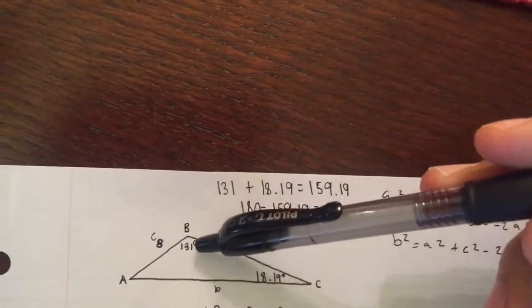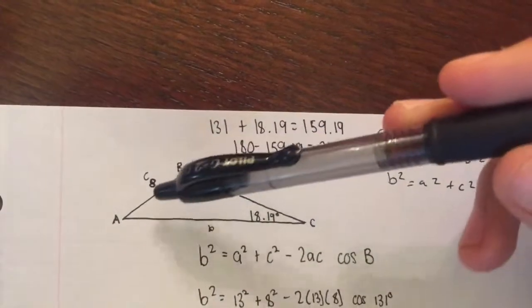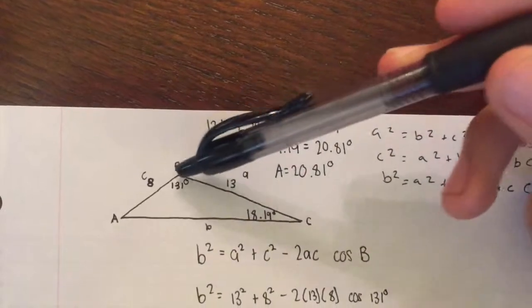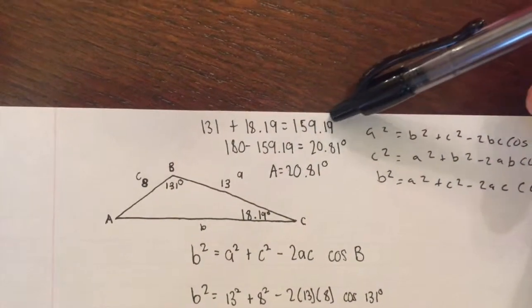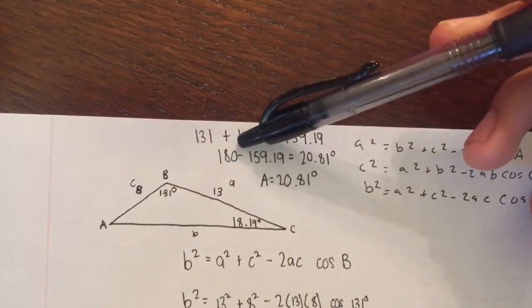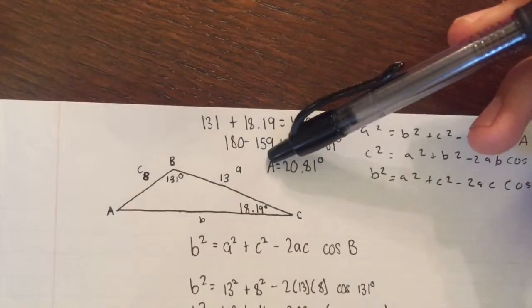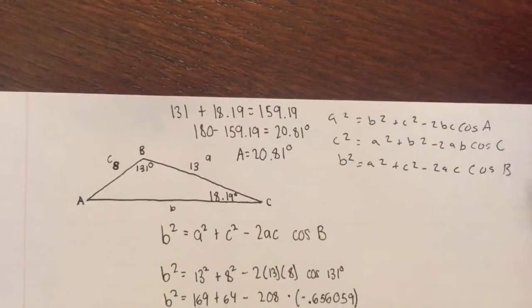Alright, so now that we found angle B and angle C, we're trying to solve for angle A. So we just add angle B and C, and we get 159.19, and we subtract that from 180. And that's how we got angle A equals 20.81 degrees.